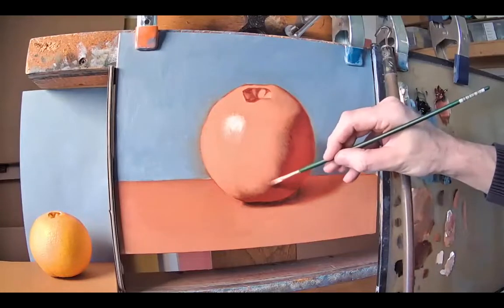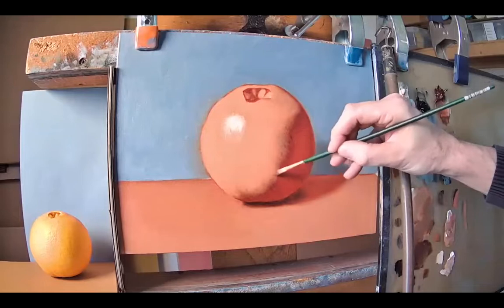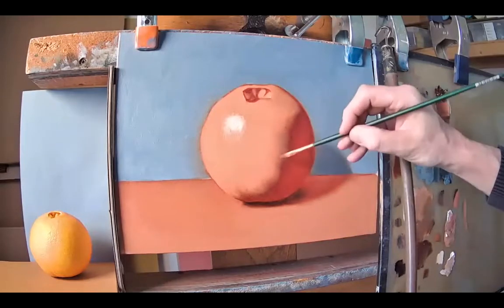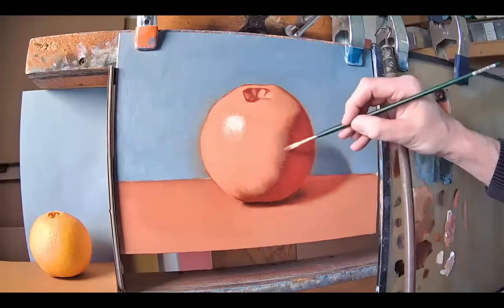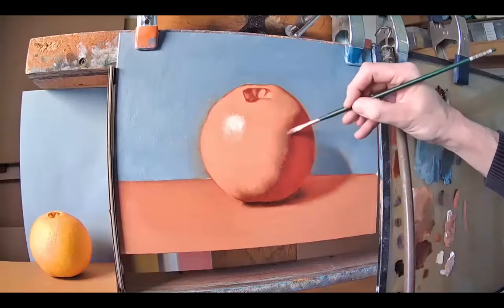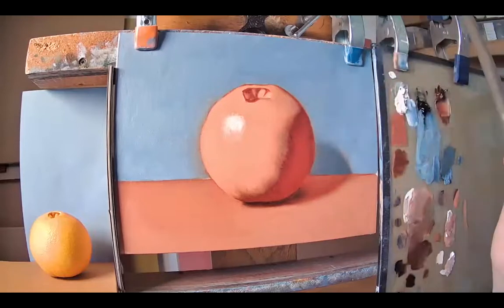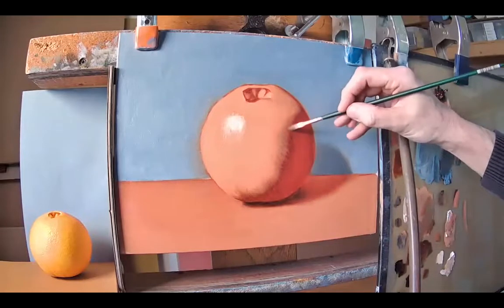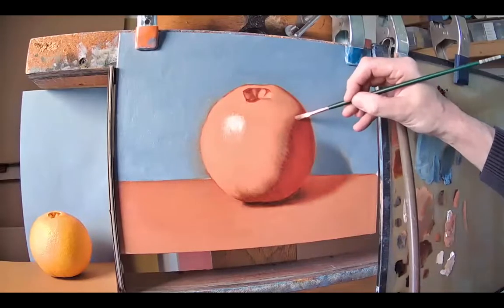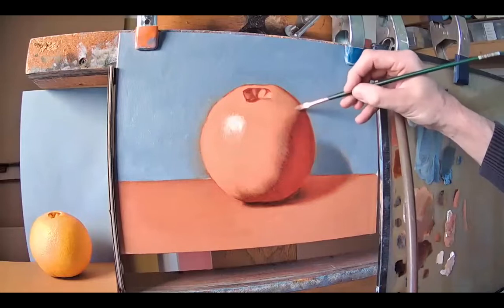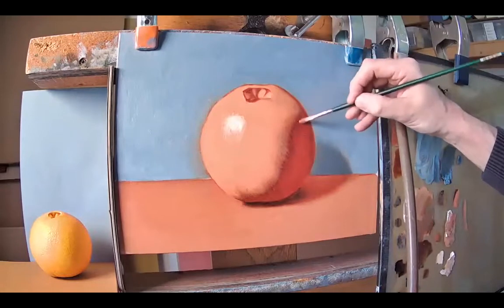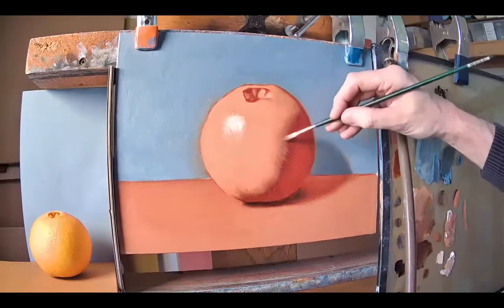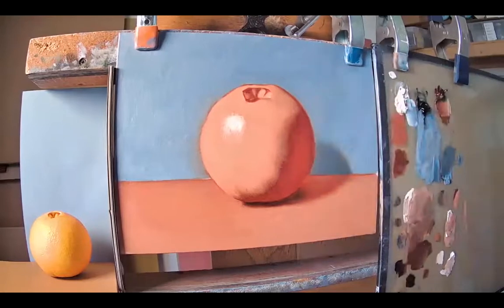By paying attention to value and light and planes, we can start to convincingly build an object that we read as believably volumetric. And we're starting now to see the color, although just in terms of warm and cool.